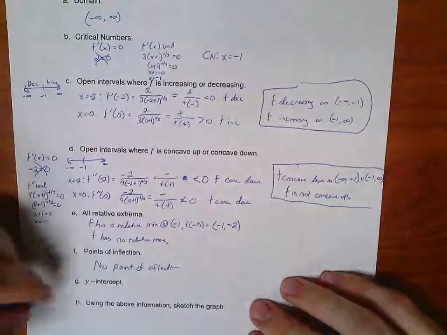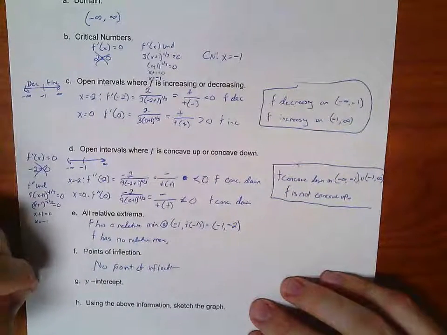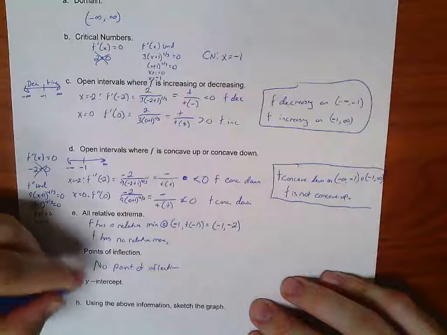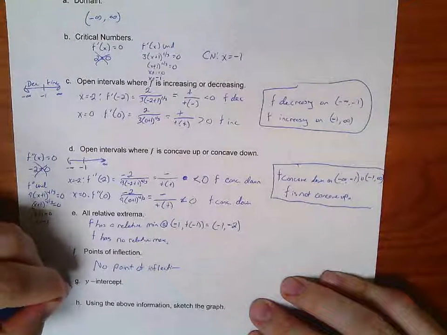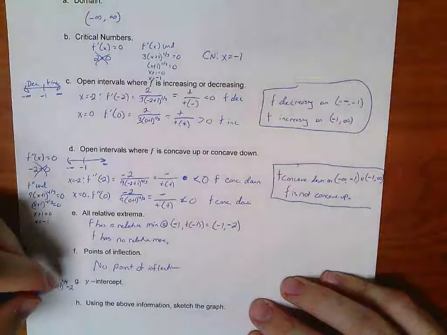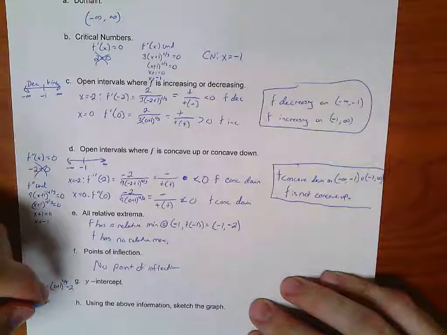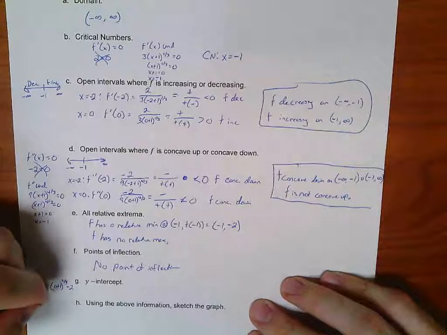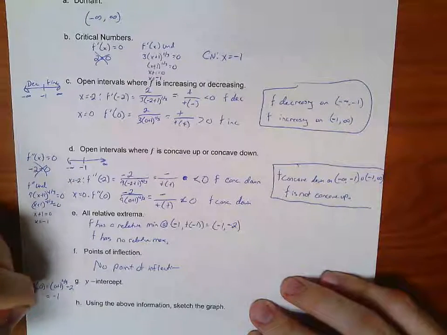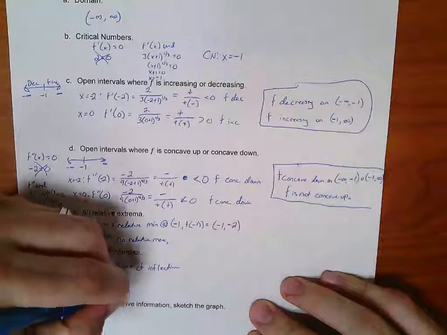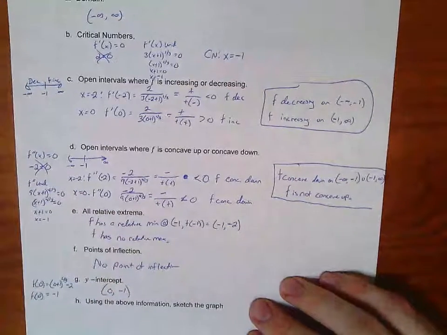For the y-intercept, we need f of 0. So f of 0 is (0 plus 1) to the 2/3 power minus 2. 0 plus 1 is 1. 1 to any power is 1. So then 1 minus 2 is -1. So f of 0 is -1. So we know 0, -1 is our y-intercept.